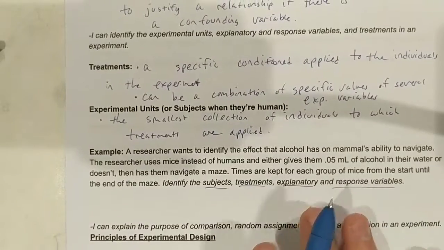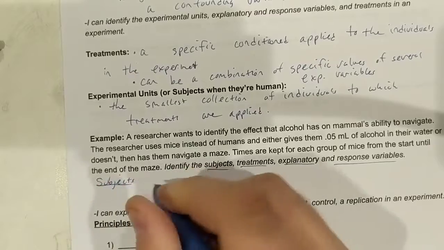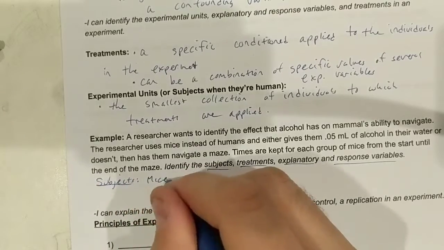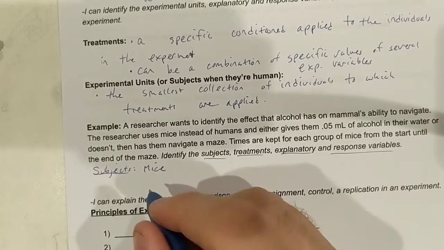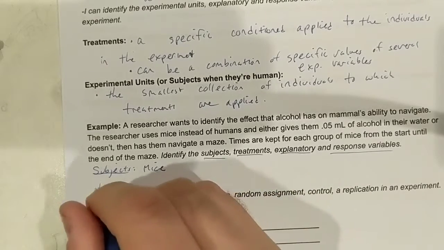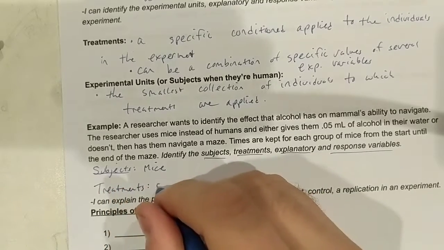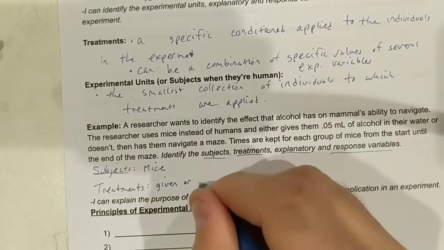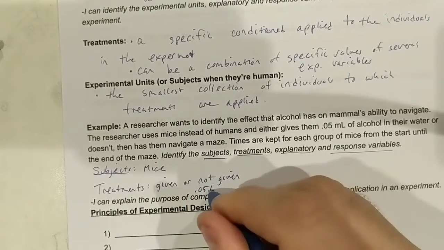Okay. Subjects. What's being experimented on? That's your mice. Treatments. Either you're given or not given 0.05 milliliters of alcohol.